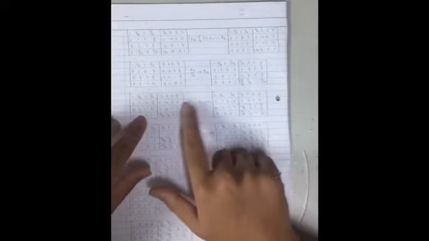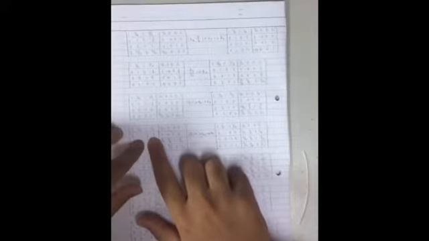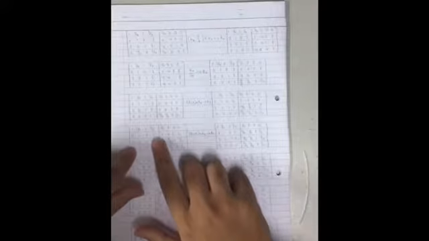Now I take row 3, subtract 5 times row 4, and we will get this at row 3. And then we continue; we take row 2, add 3 times row 4, and we will get this number at row 2 now.